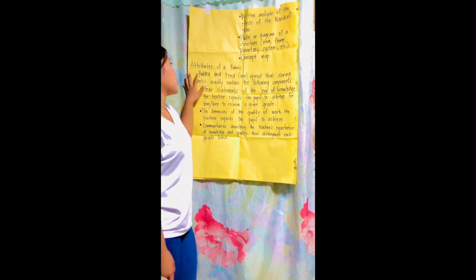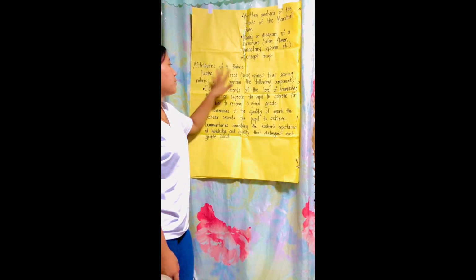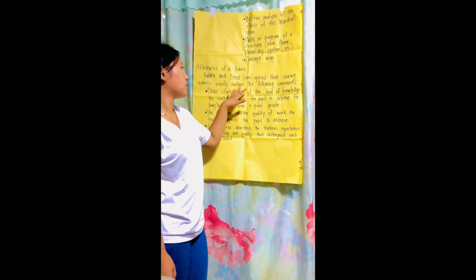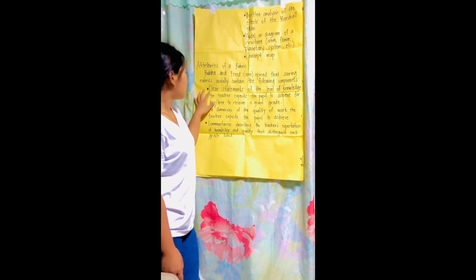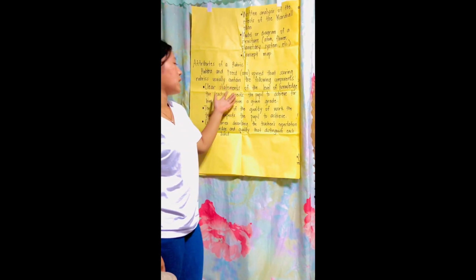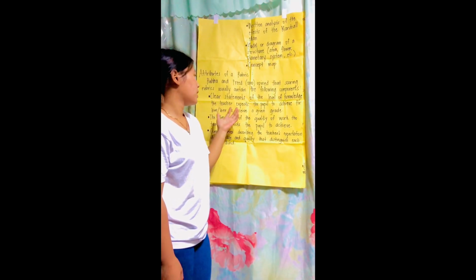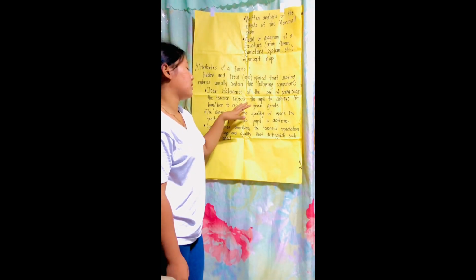Attributes of a rubric. Cooper and Friend noted that scoring rubrics usually contain the following components. The first one is clear statements of the level of knowledge the teacher expects the pupil to achieve for him or her to receive a given grade.